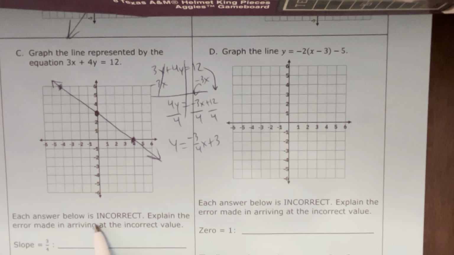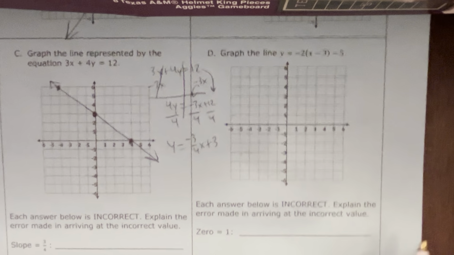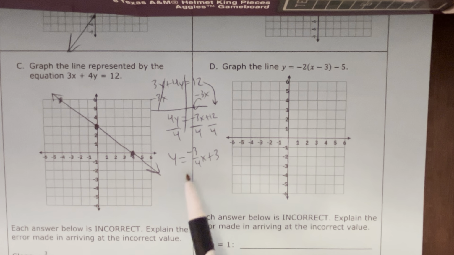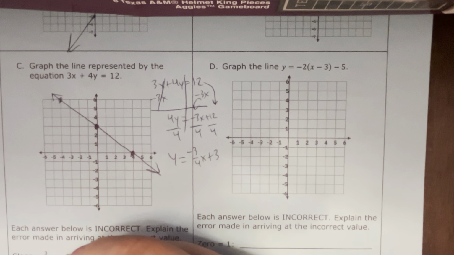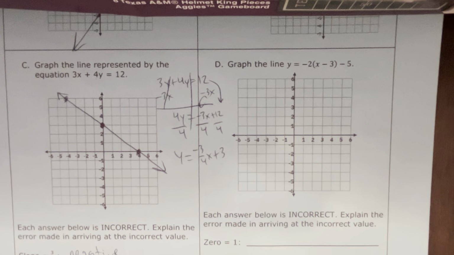Each answer below is incorrect. Explain the error made in arriving at the incorrect value. They said the slope is 3/4. It should have been -3/4. And so it should have been negative. The y-intercept is 4. The y-intercept is 3. Should be 3.